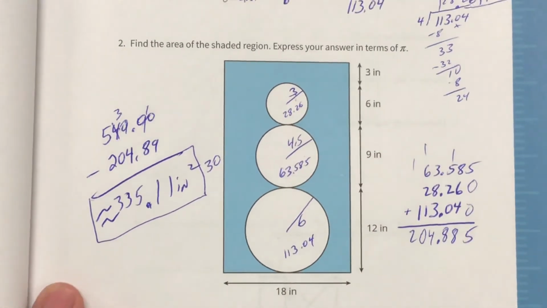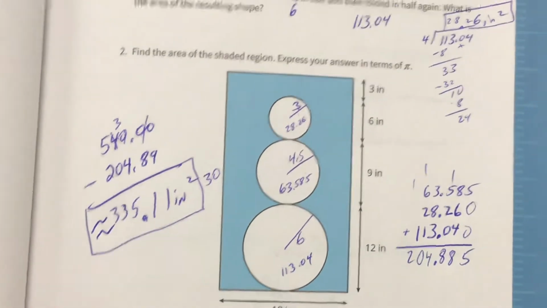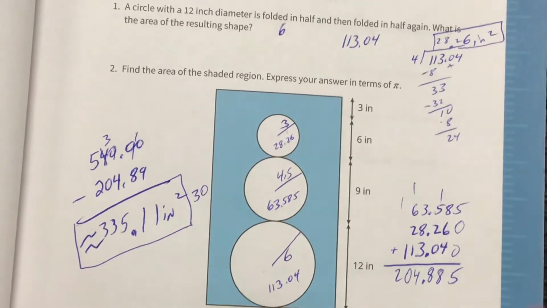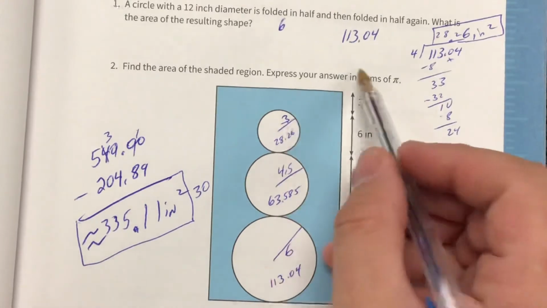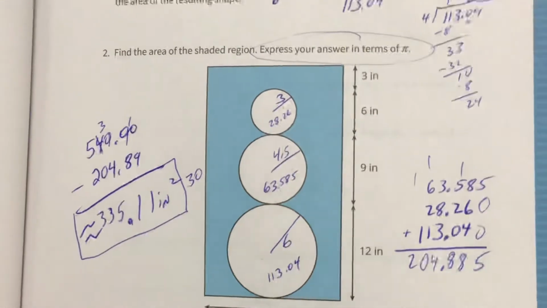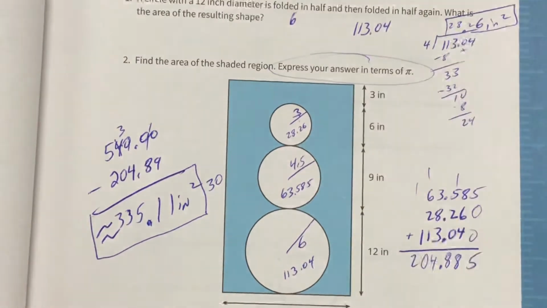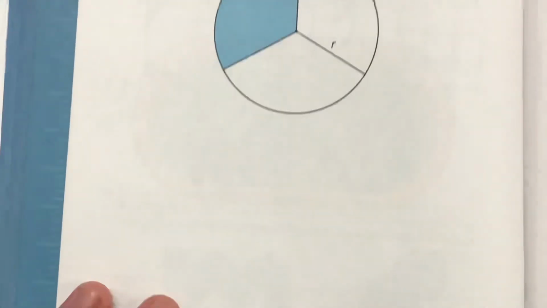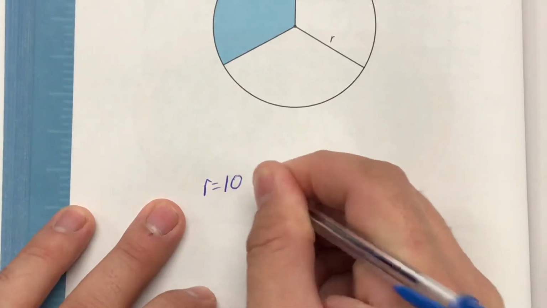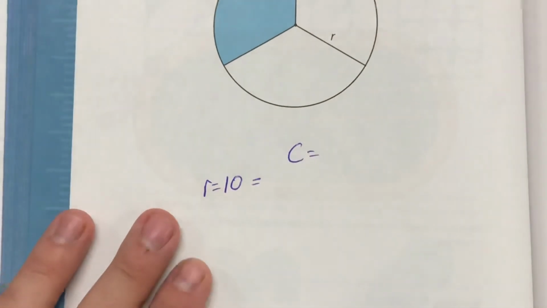All right, now one thing I want to point out, and we just touched on this a little bit yesterday. If you ever see "in terms of pi," I want to talk about that because it can save you some time if it says leave it in terms of pi. Let's say we had a radius of 10 and I wanted the circumference.